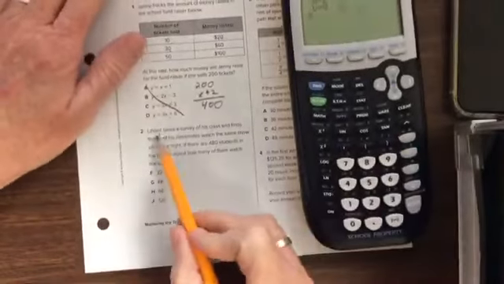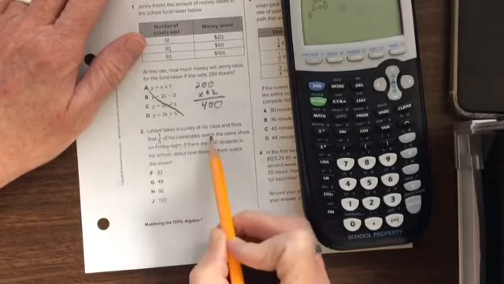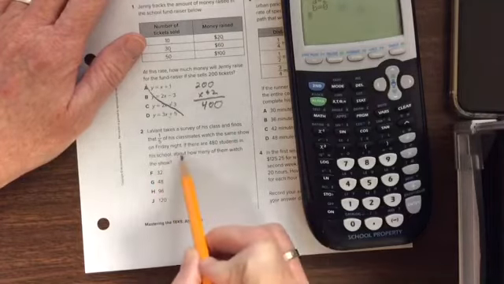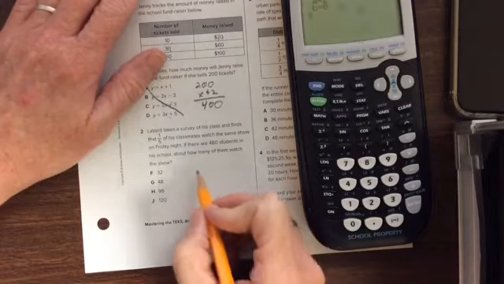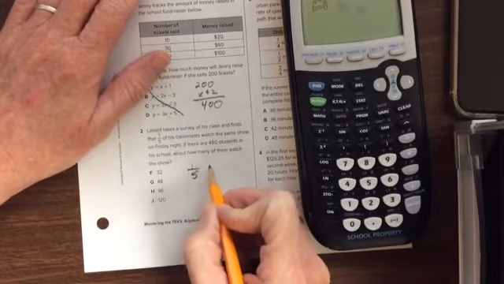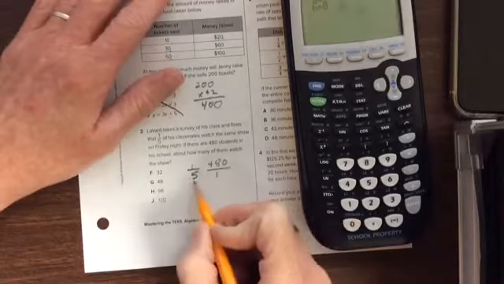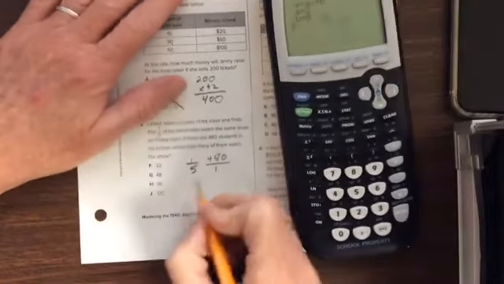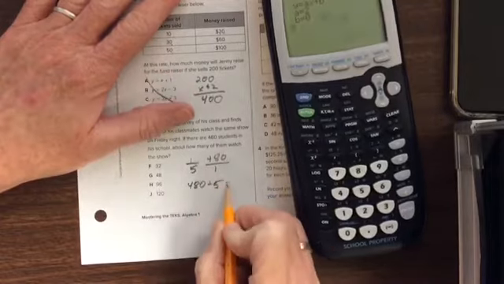Let's see this one. So this person takes a survey of his class and finds that 1/5 of his classmates watch the same show on Friday night. If there are 480 students in his school, about how many of them watch the show? So we just need to cross multiply, and we don't know how many over 480. You can do this a couple of different ways. I'm going to just do 480 divided by 5, and we'll get our answer.